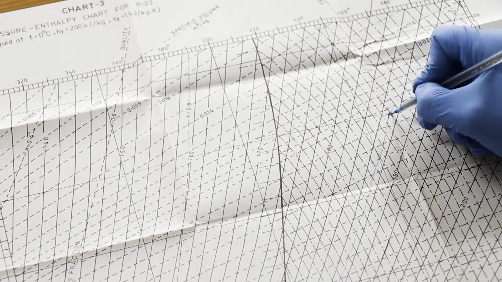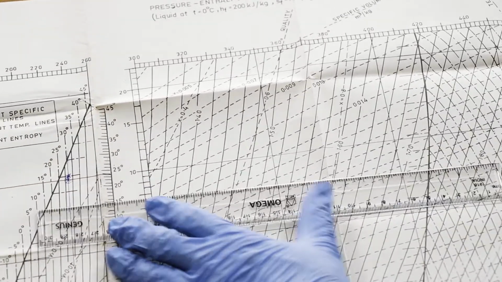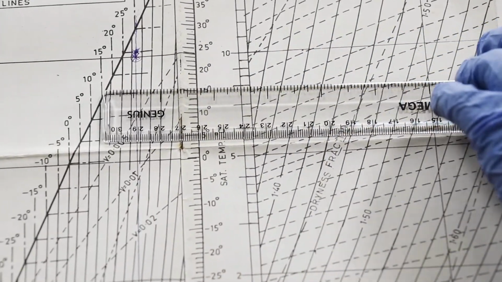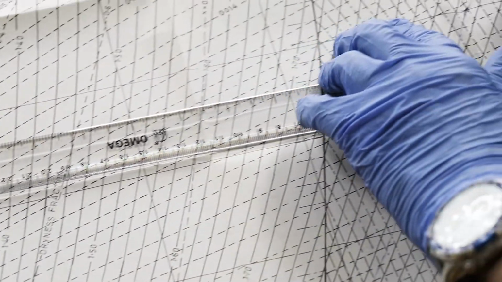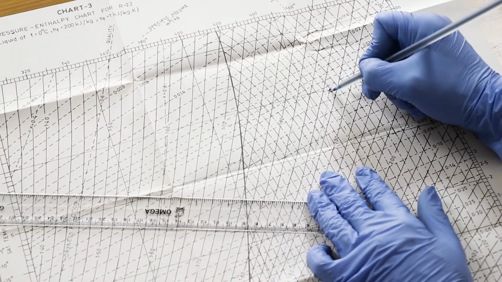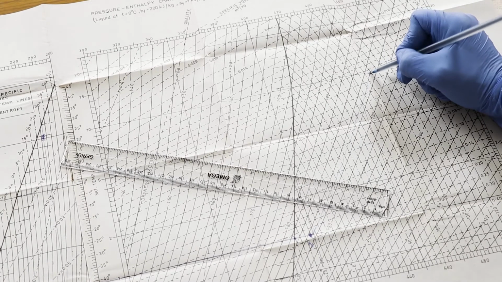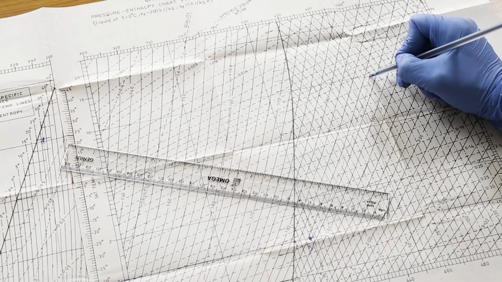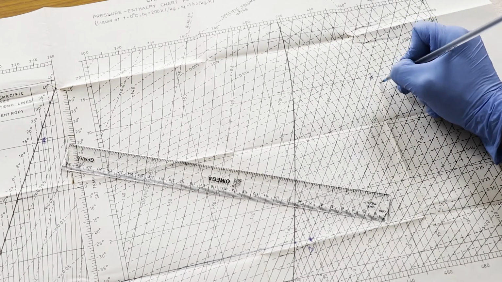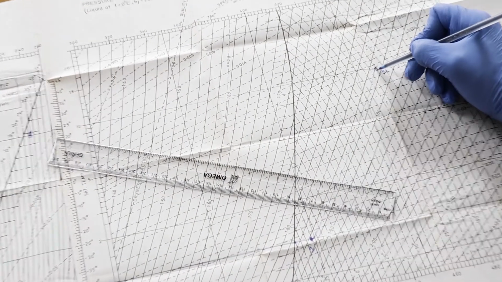This is the 10 bar pressure line, and it intersects with this constant entropy line. We are considering the compression process as an isentropic process. So this is point number 2, the position of the refrigerant after the process of compression.